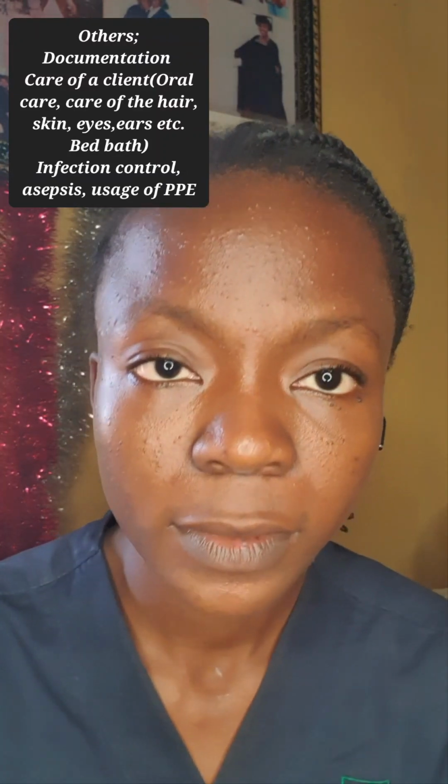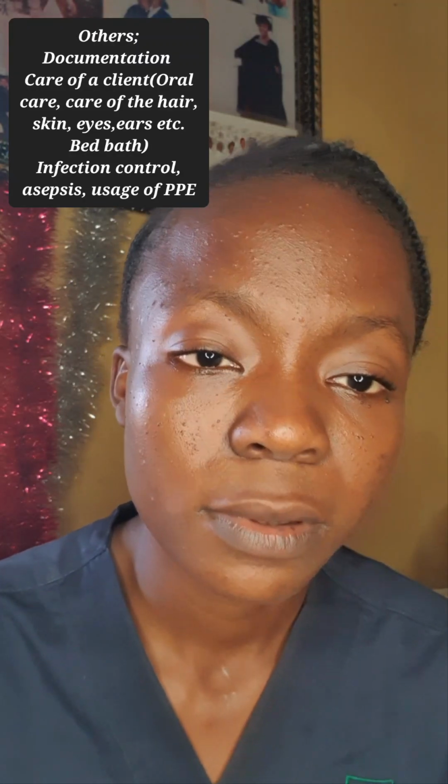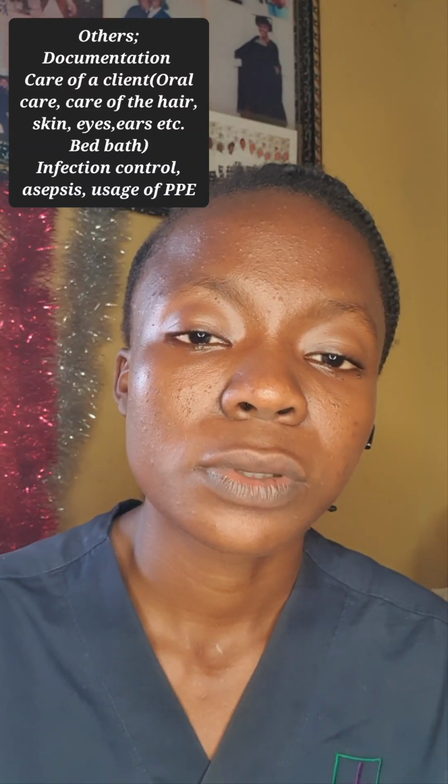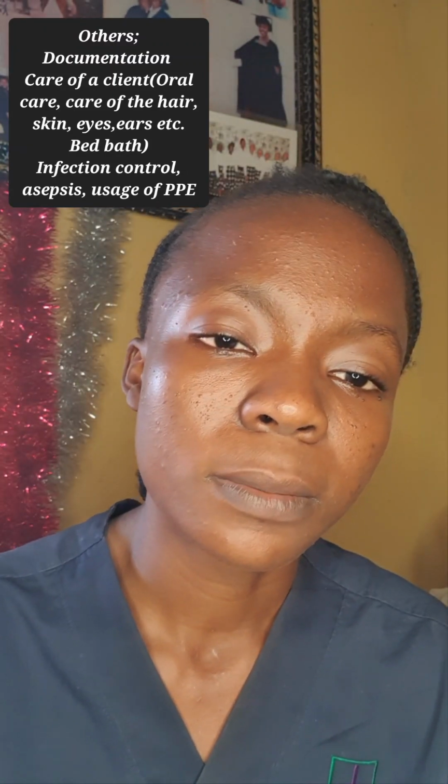So what again? Documentation is also one thing you really need to know as a 200 level nurse. What are the characteristics of a good documentation? What are the steps to have a good documentation? So you can go check on that later.